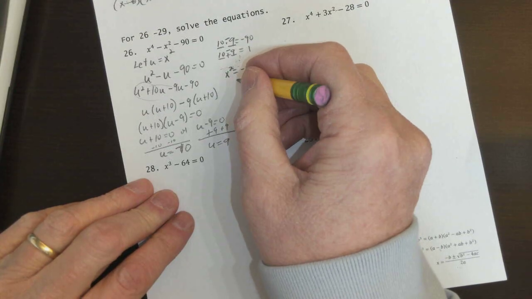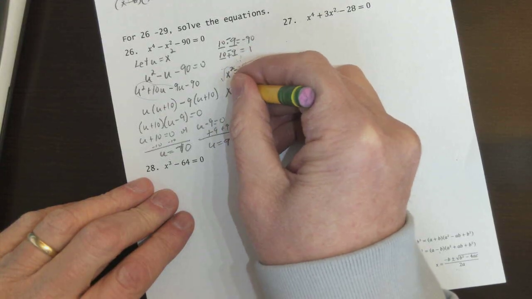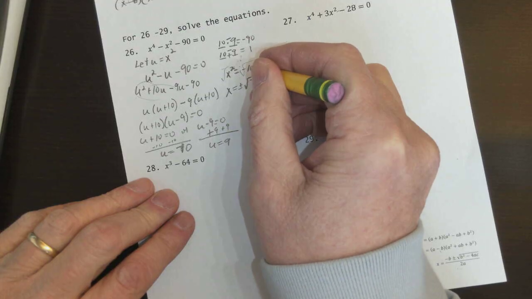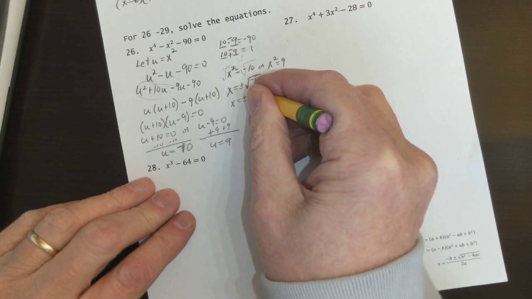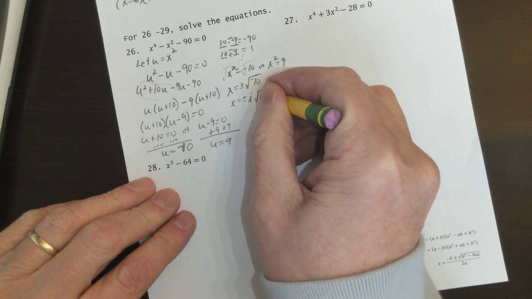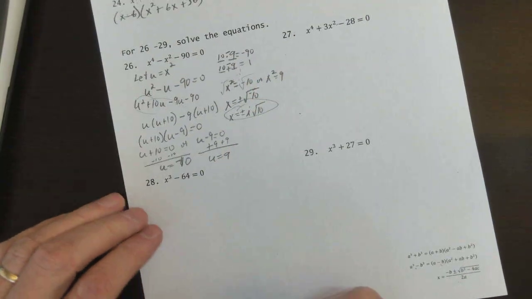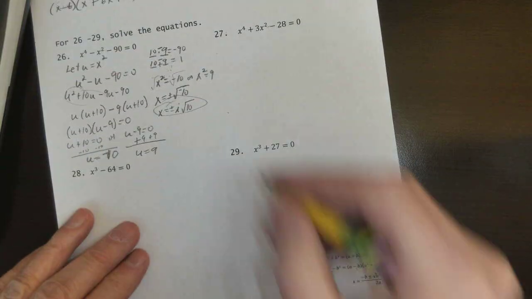All right. So we're going to take the square root of both sides. So I have x equals plus or minus the square root of negative 10, plus or minus i radical 10. Okay? Two answers: positive i radical 10 and negative i radical 10.